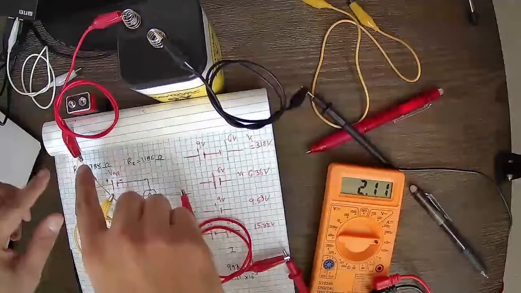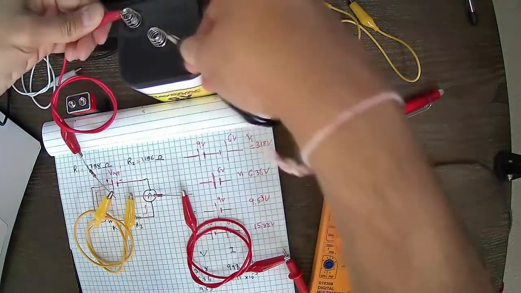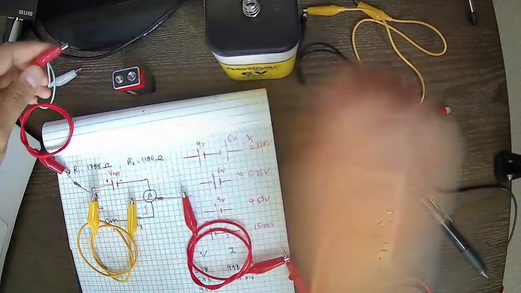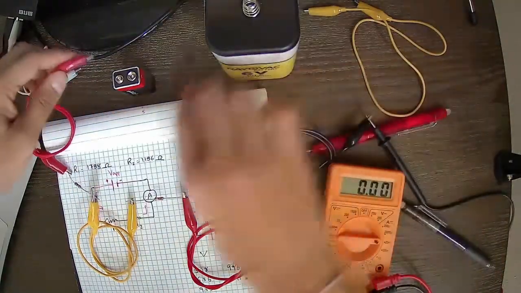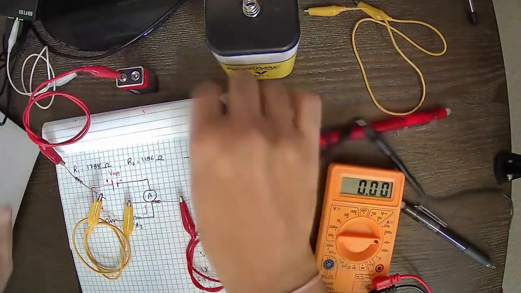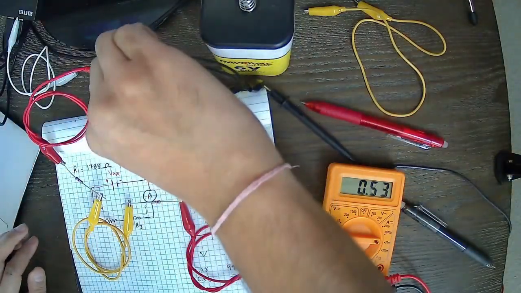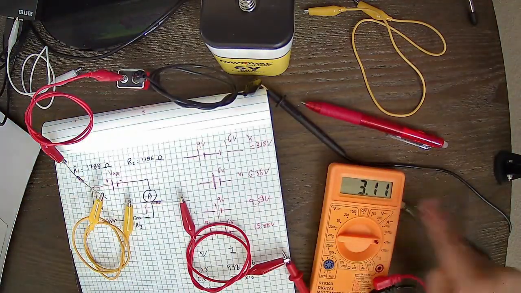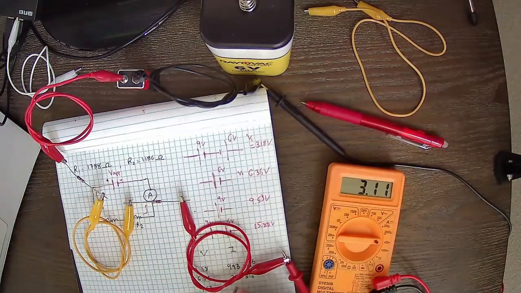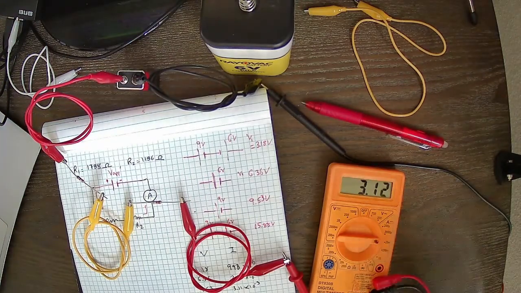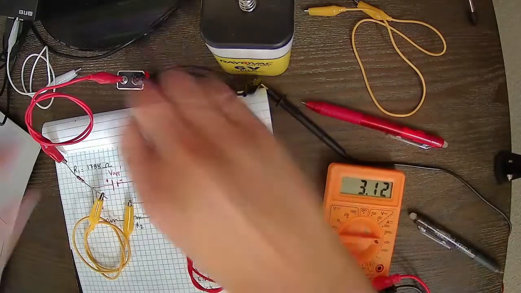Now we want just the 9 volt, with the negative on the side and the positive of the 9 supposed to be on the left. Okay, we got that too. So here to here. Alright, 3.11. Again, 10 to the negative 3.